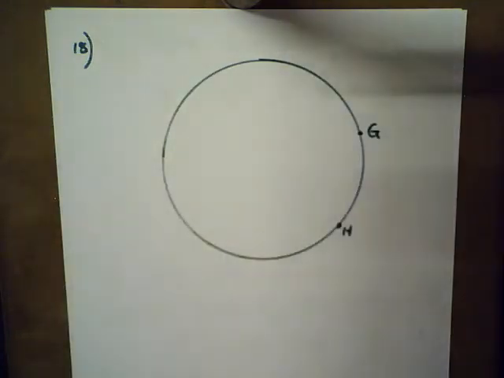Okay, good. So question 18, moving along at a nice pace.